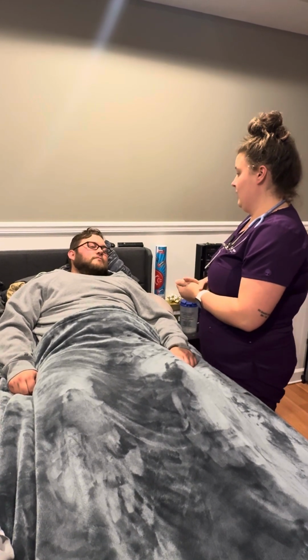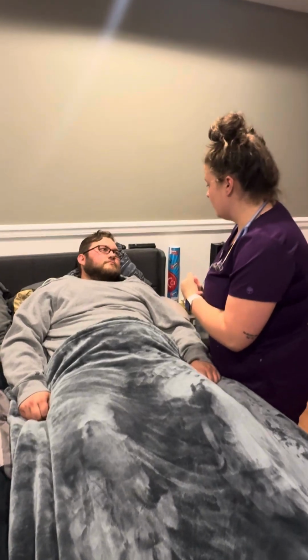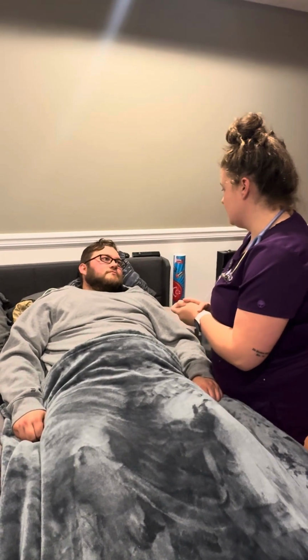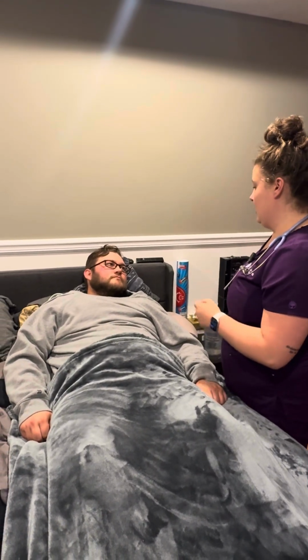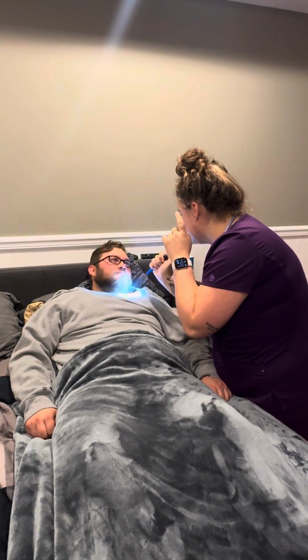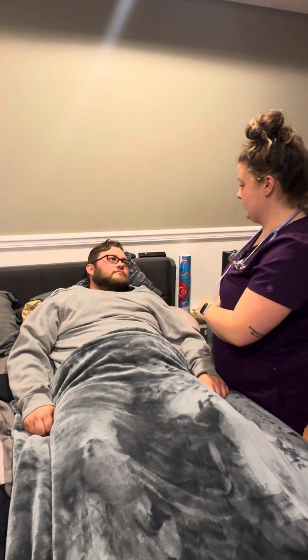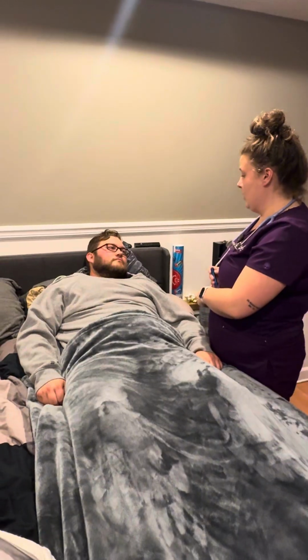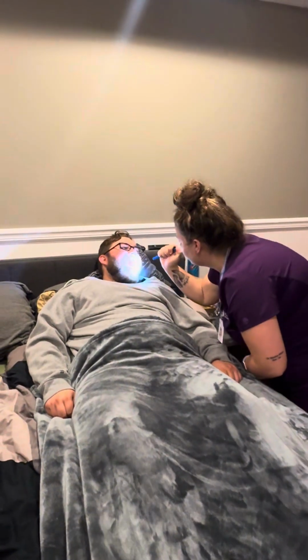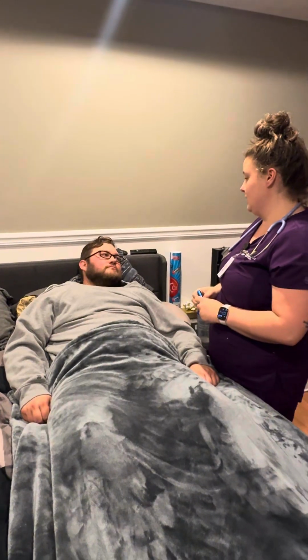Is that okay? Okay, I'm just going to look here, make sure that all the facial features are symmetrical, which they are. Next, I'm just going to have you look up here, and I'm going to shine this light in your eyes. Pupils are equal, round, and reactive to light. There's no drainage coming from the eyes, ears, nose, or mouth. Can I check your mouth? Perfect. Oral mucosa is pink and moist.